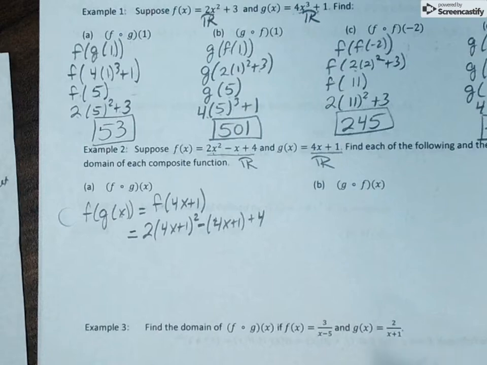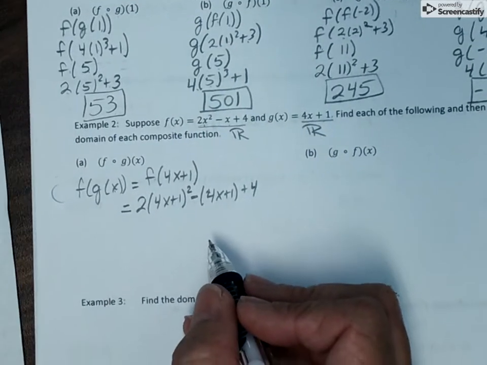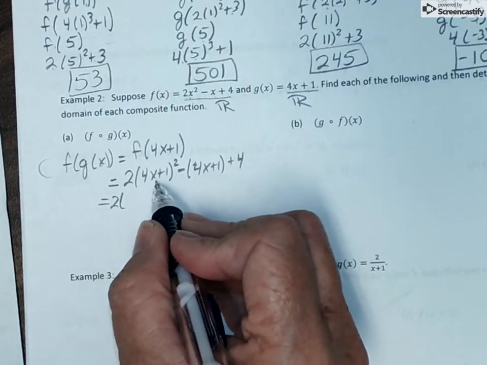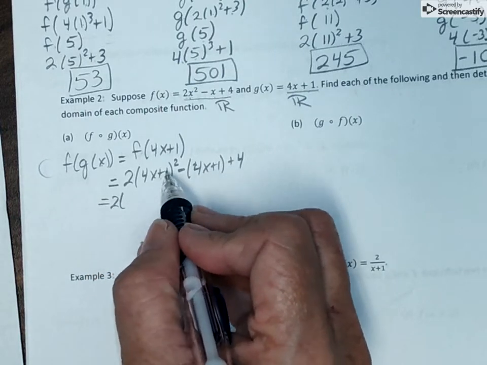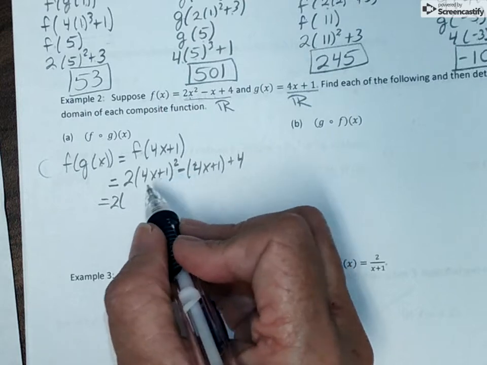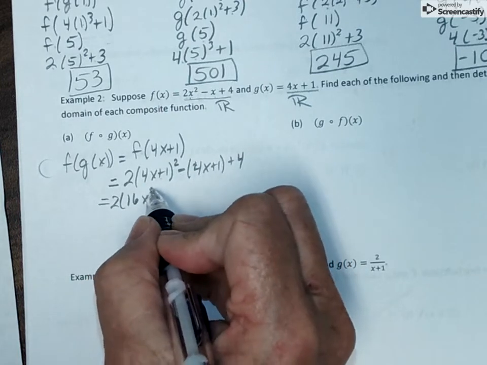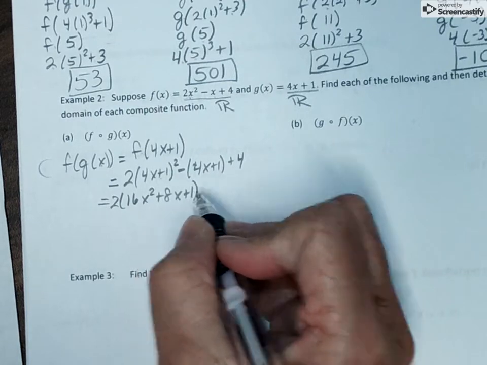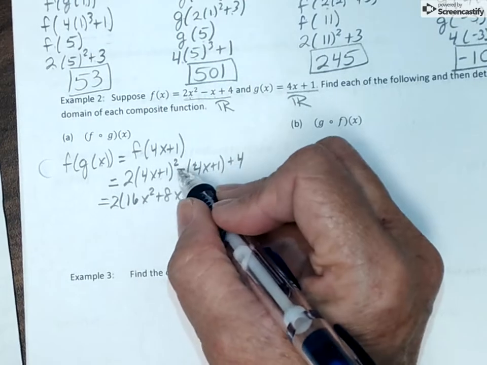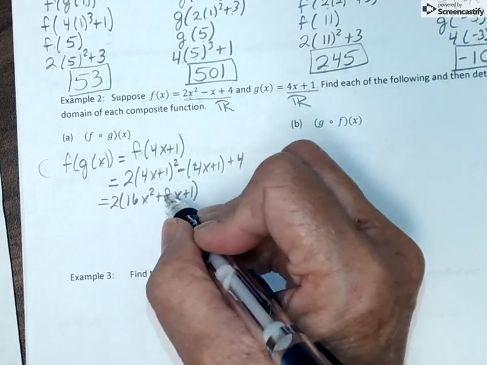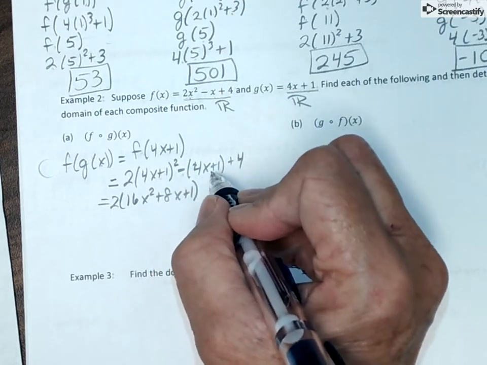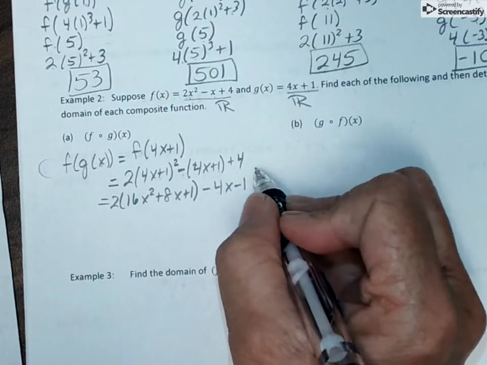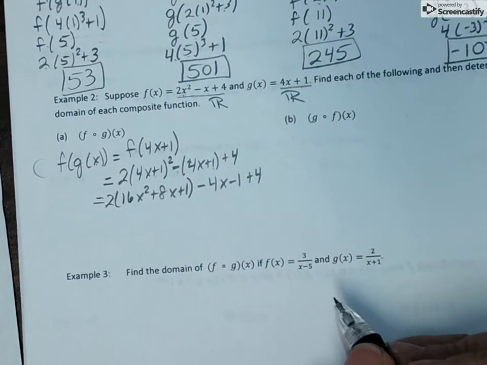4. Okay, so again, step by step, first thing we need to do here is let's go ahead and multiply out 4x plus 1 times 4x plus 1, because it's squared. And when we do that, that gives us 16x squared plus 8x plus 1. And again, go ahead and do that multiplication yourself to make sure you understand how I got that. We're going to distribute the negative to both things in the parentheses, so negative 4x minus 1, and I still have that plus 4 hanging out.